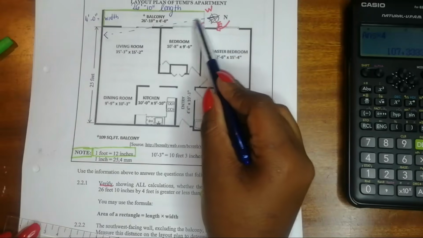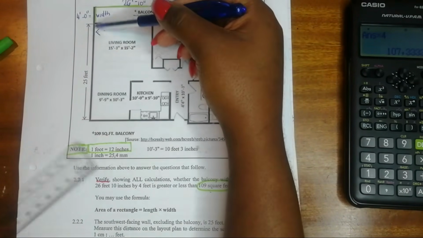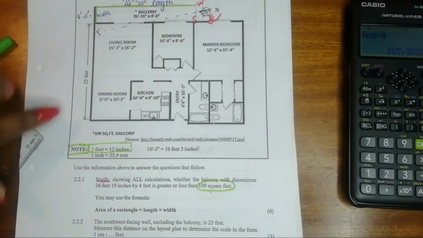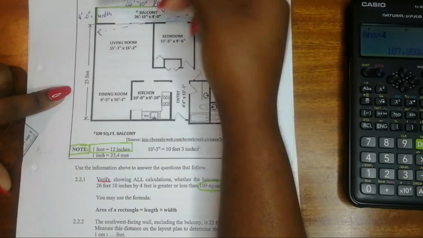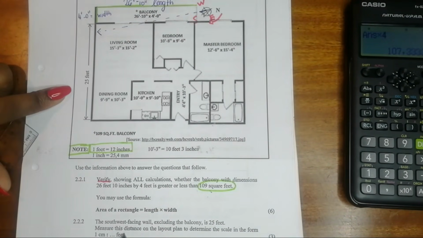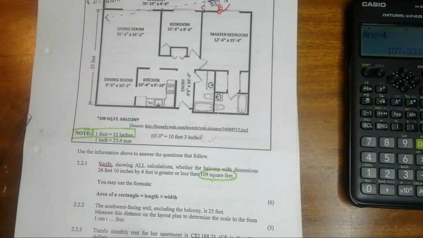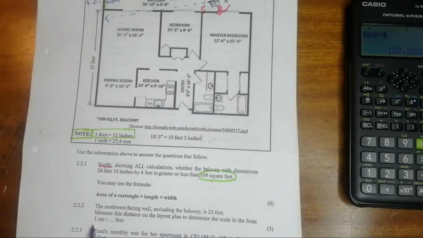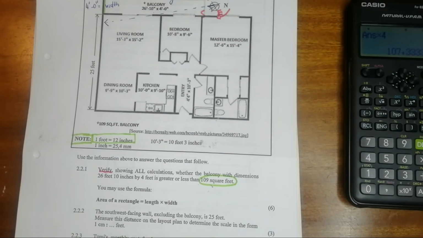You see, the southwest wall is that wall there, and it makes sense because they're saying that wall is 25 feet, right? They're saying the southwest facing wall, excluding the balcony, they don't include this balcony, is 25 feet. Measure this distance on the layout plan to determine the scale in the form of 1 centimeter is to something feet. So they're saying that we need to measure this wall in centimeters.